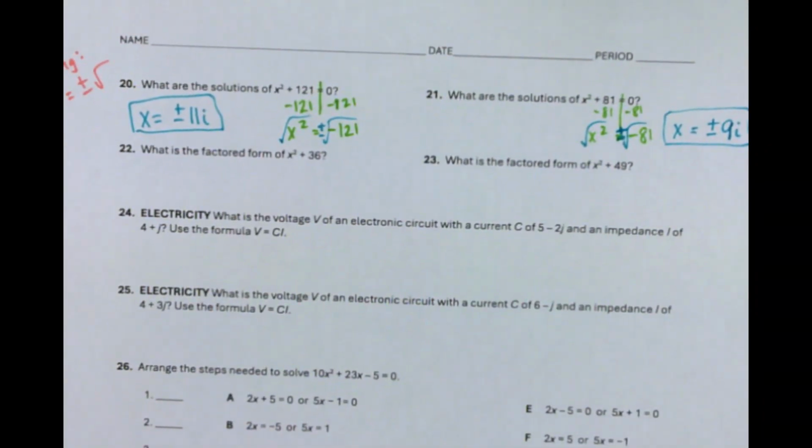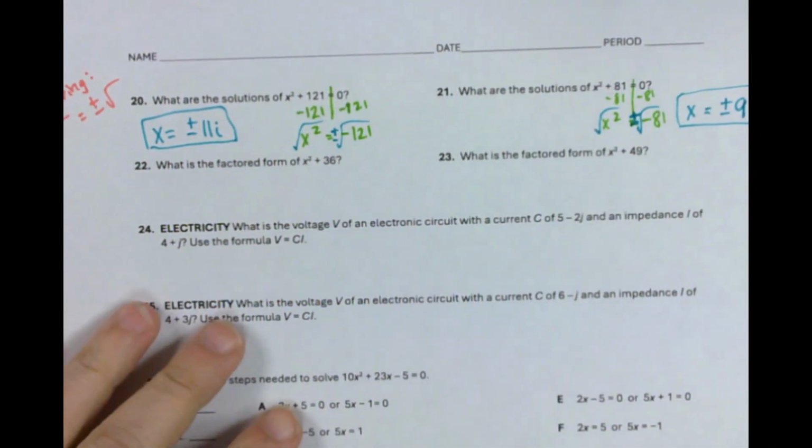Number 22, what is the factored form of x squared plus 36? Here's the problem. We do not have a middle term. We can't say that it's a difference of squares because it isn't. It's a sum of squares. But we can write it as a difference of squares.